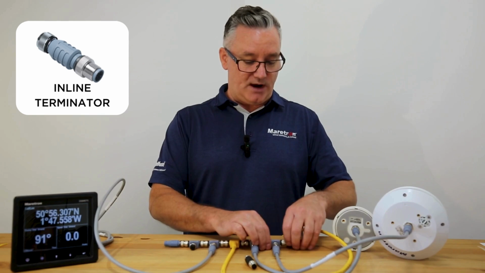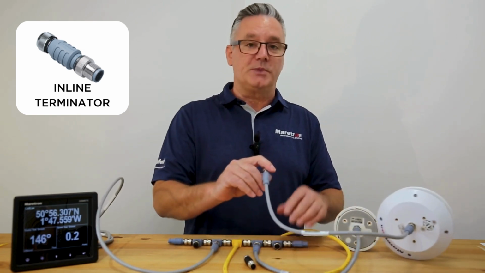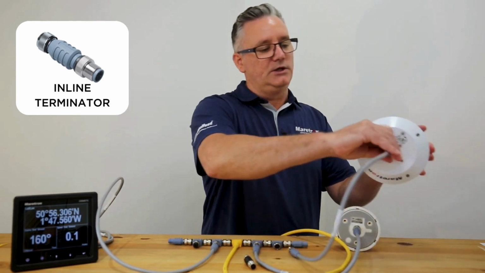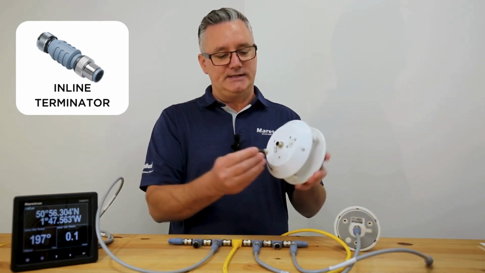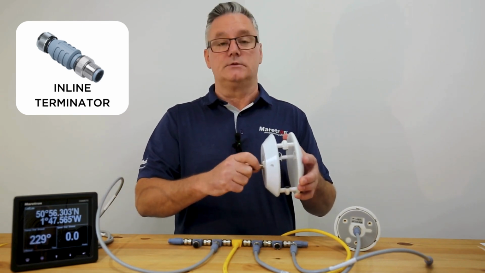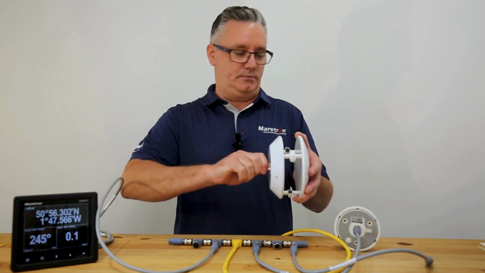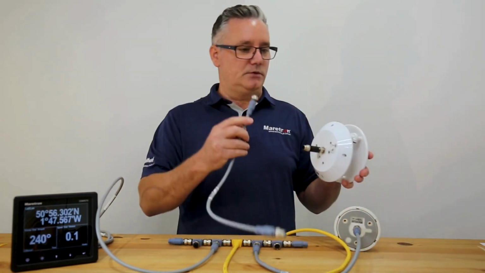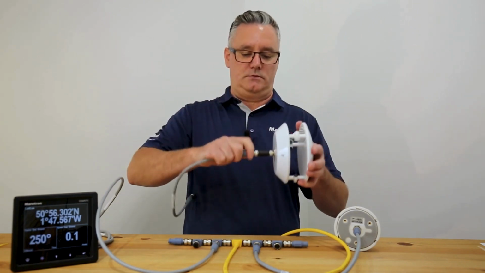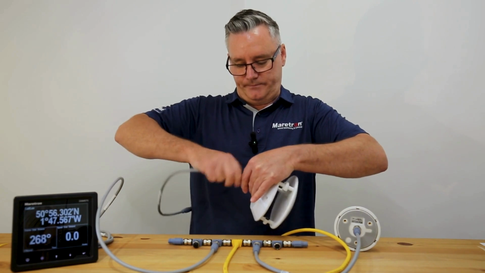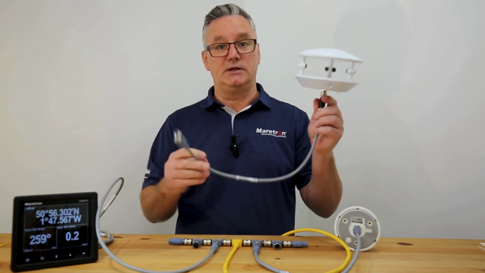So with this situation now, you would disconnect what is now your drop cable from the network. You would disconnect it from the wind sensor. You would insert your inline terminator to the wind sensor, and again making sure that it's tight. Now you would insert your cable. Now this cable is going to represent your backbone.